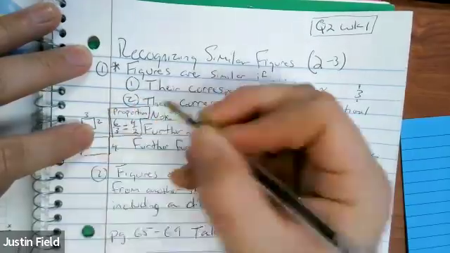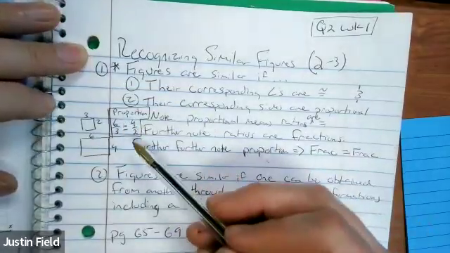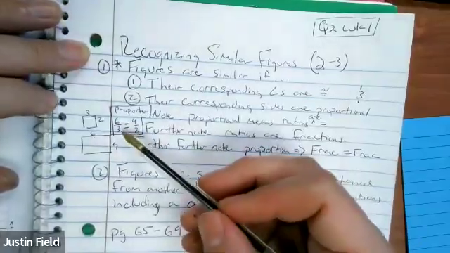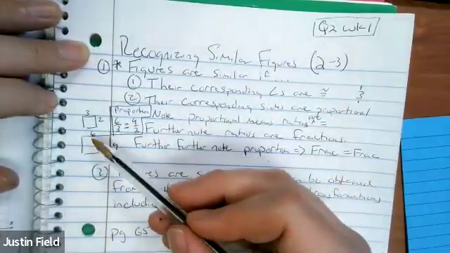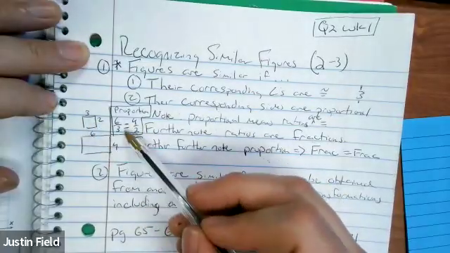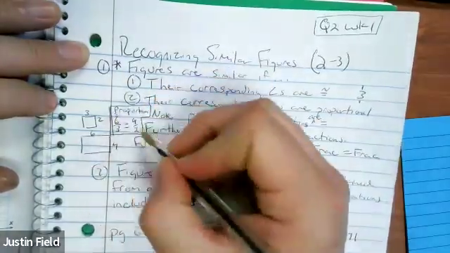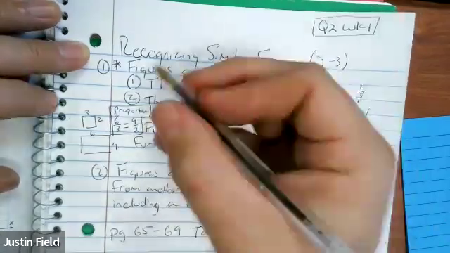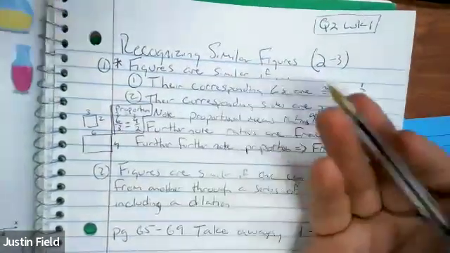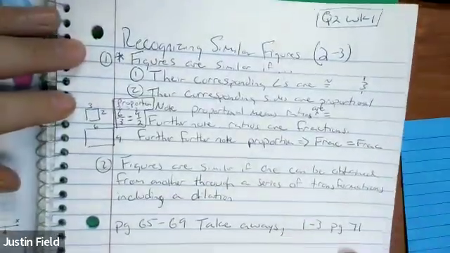Sometimes we're missing a number and you have to cross multiply, but a proportion is just two ratios. So the ratios of these two sides are equal to each other, right? And we know that 6 divided by 3 is 2, and 4 divided by 2 is 2, and 2 equals 2, so they're equal, right? So that's proportional anytime two ratios are equal.